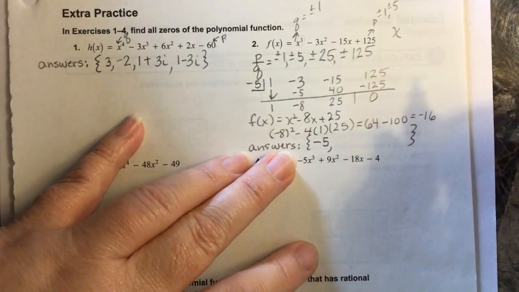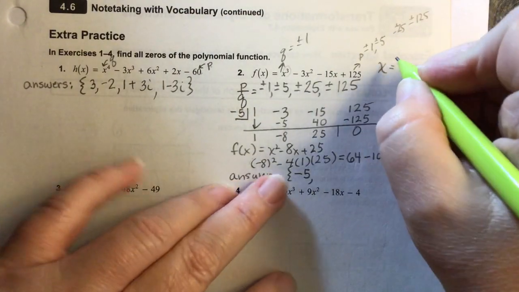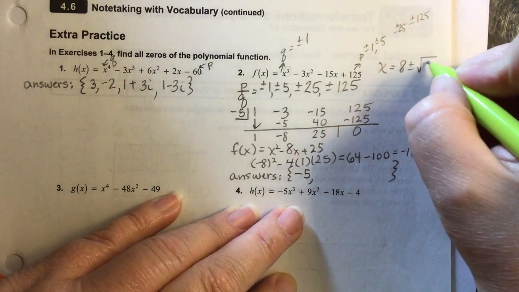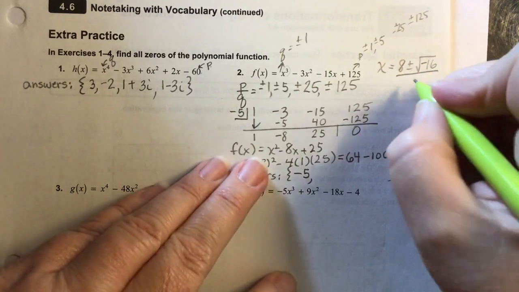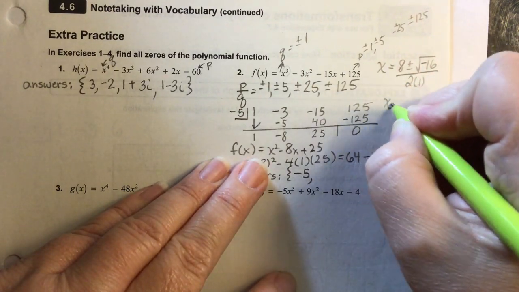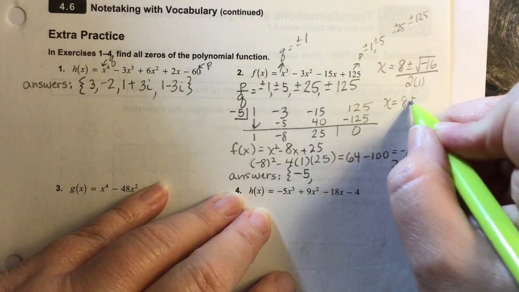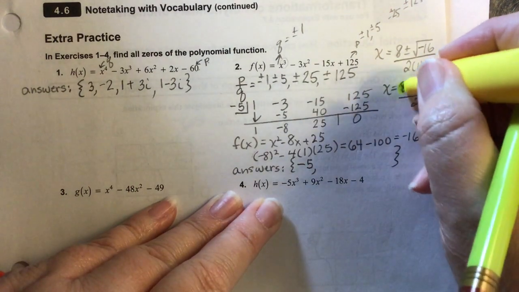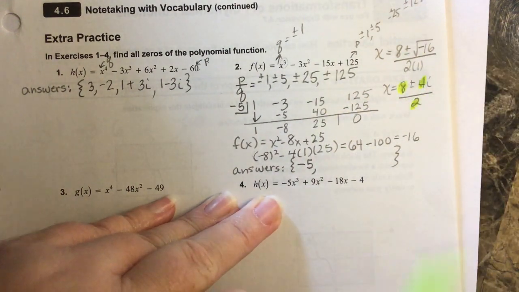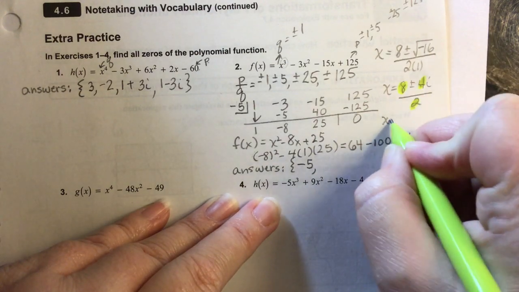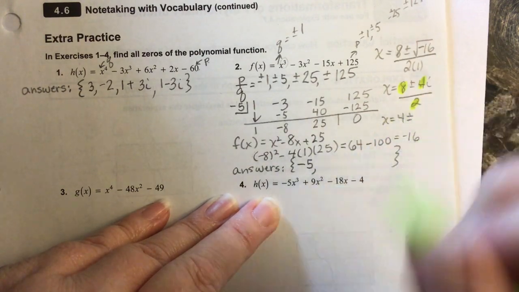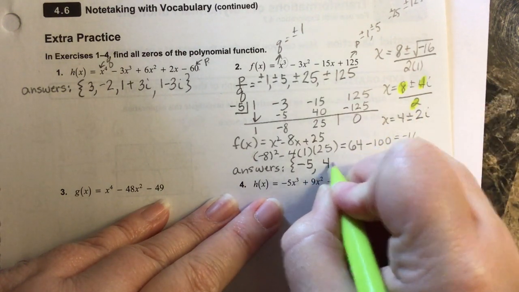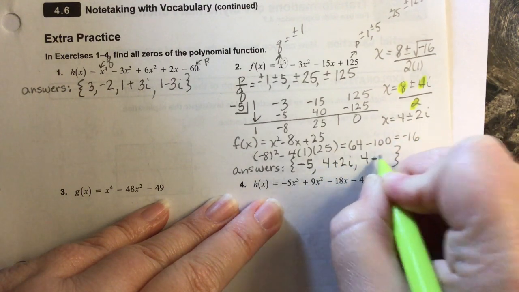So x is going to equal negative b, so that's going to be 8 plus or minus the square root of negative 16 all over 2 times 1. So x is going to equal 8 plus or minus 4i all over 2, and again these are all divisible by 2, so x equals 4 plus or minus 2i. So 4 plus 2i, 4 minus 2i.